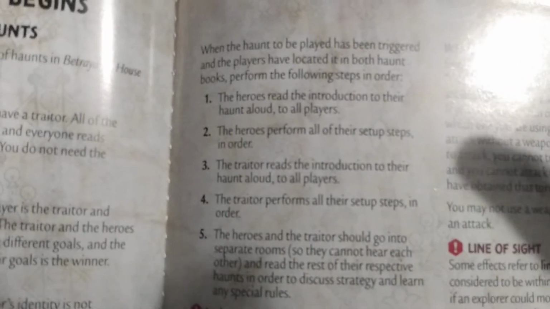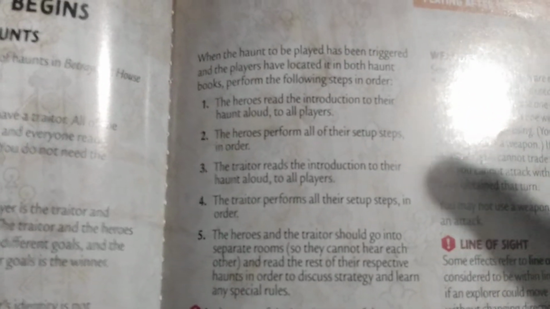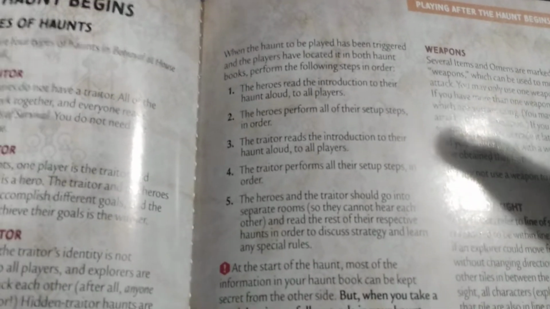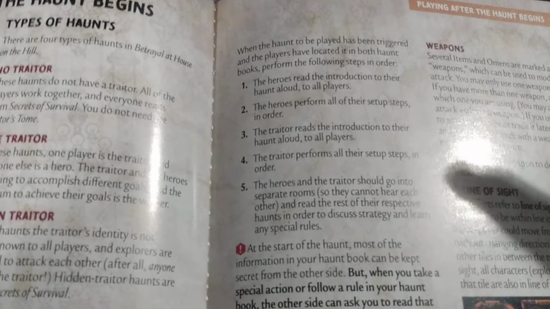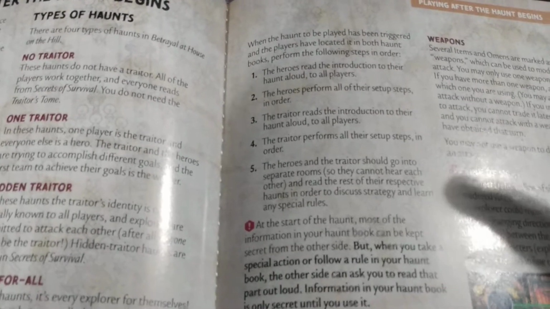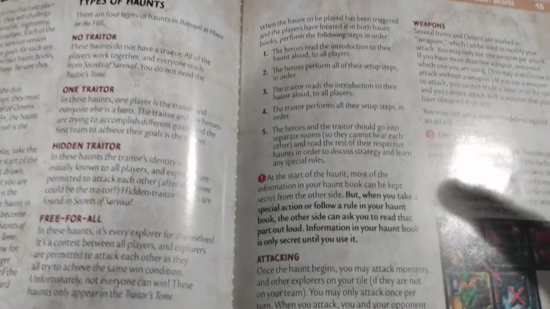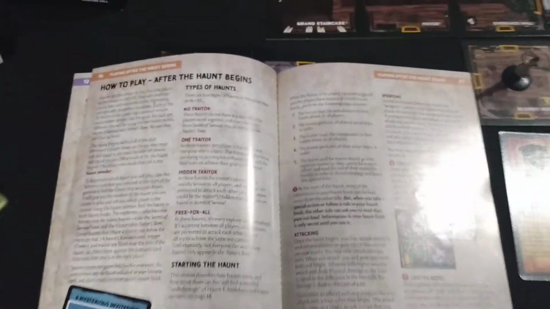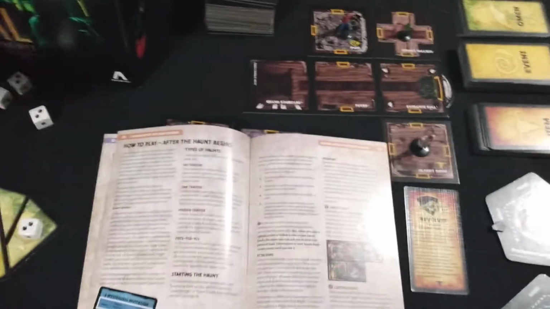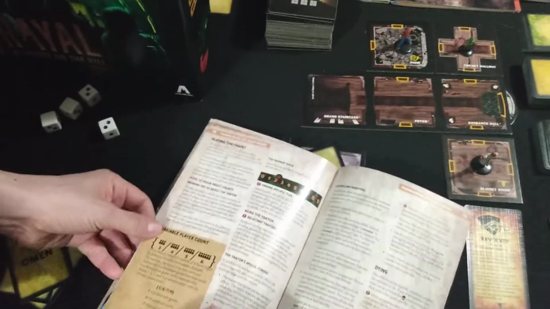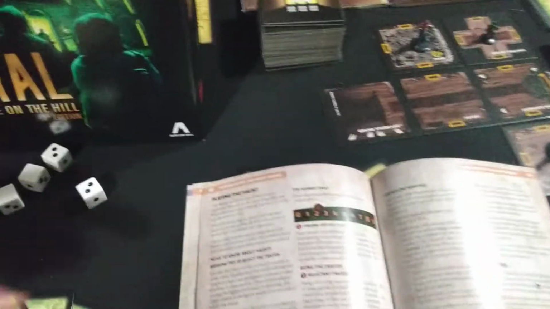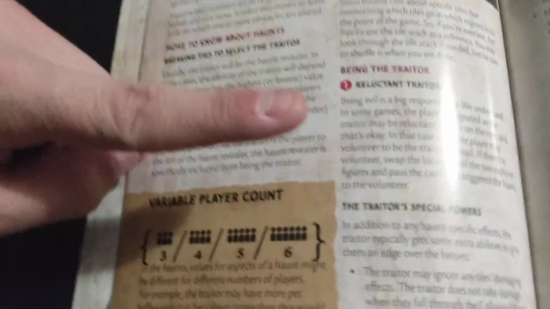There are some differences with how the haunt is revealed and how it's triggered, and in this example the heroes must read the introduction out loud, as does the traitor. This gives both sides more information as to why they're there rather than just half the story, and the traitor must perform the setup before leaving the room. This also gives a better idea as to how the player should plan ahead. Most of these rules give balance and make a lot of difference to the flow of the game, but one of the other rules that helps with new players is the reluctant traitor rule, which you can see here.